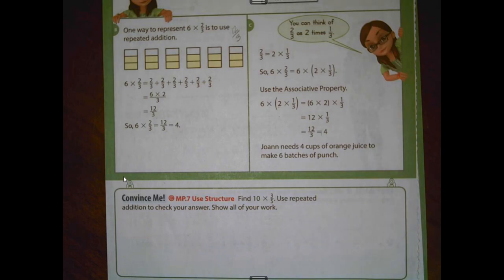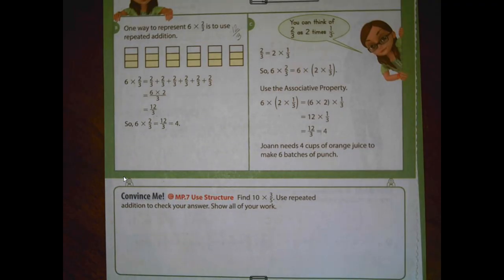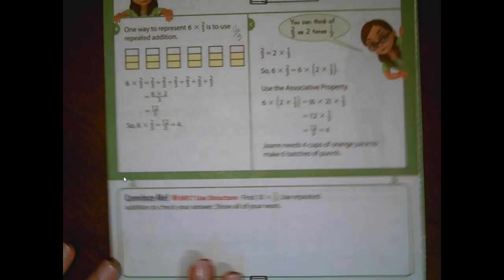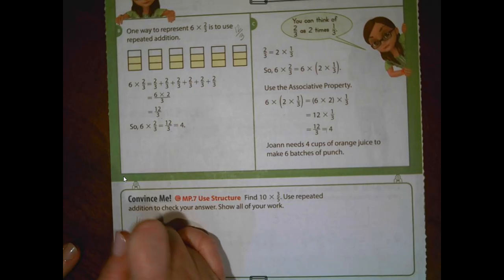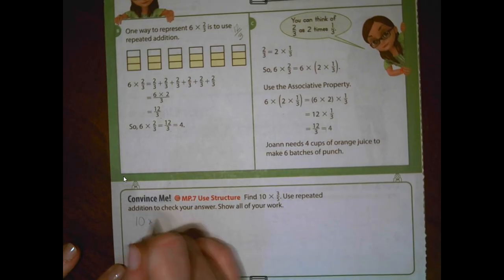So I'm not going to draw models for this. I don't think you guys are going to need them. I hate to have to draw 3/5 10 times. That's going to be a lot more drawing than what was done in the OJ problem. So let's start with the problem. 10 times 3/5.